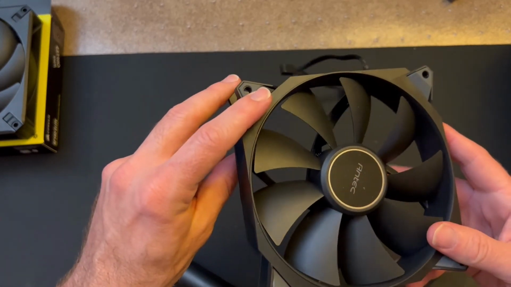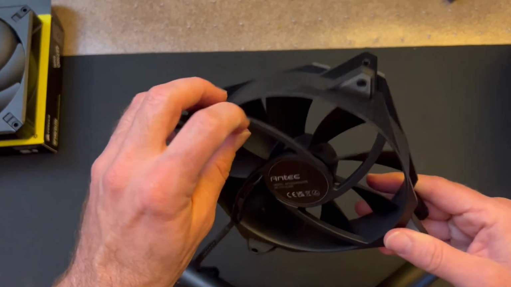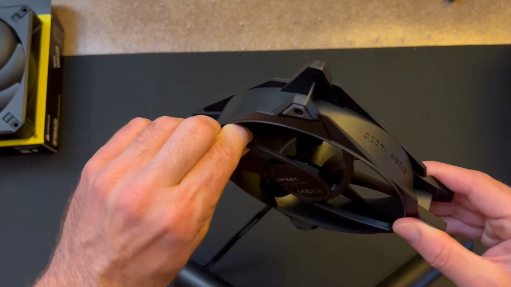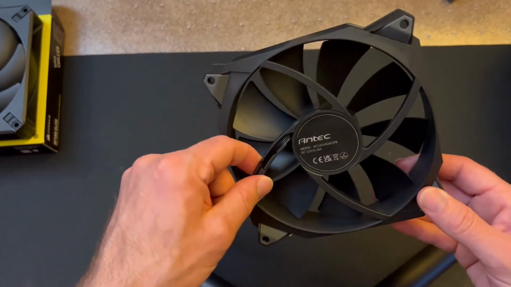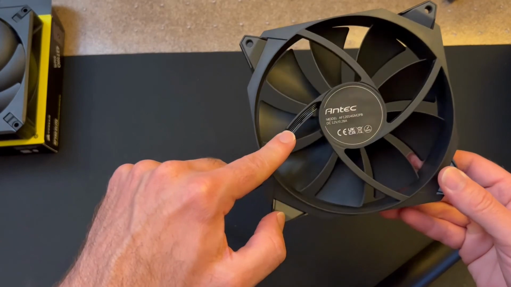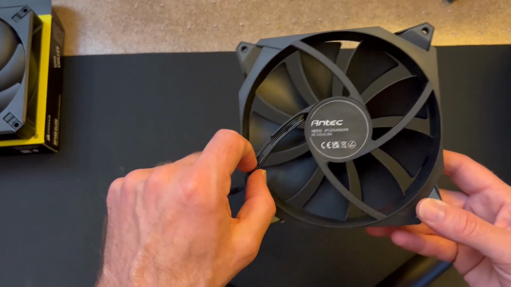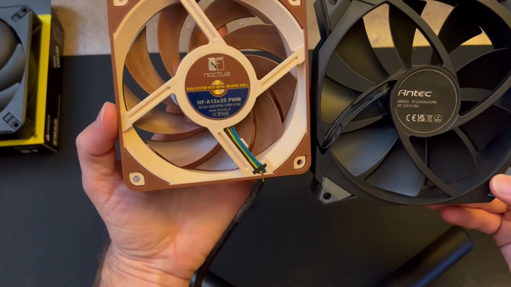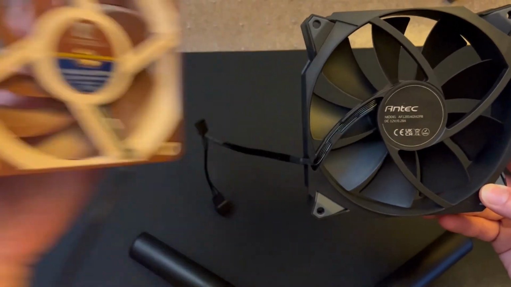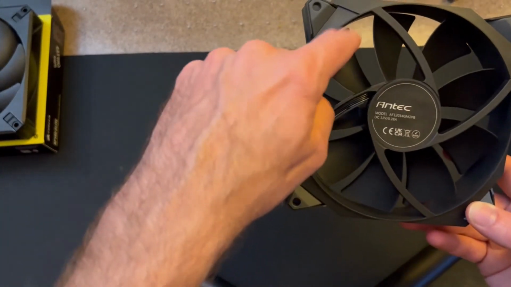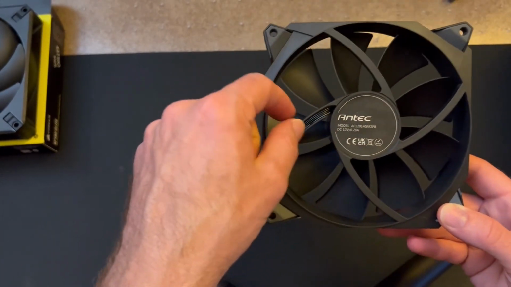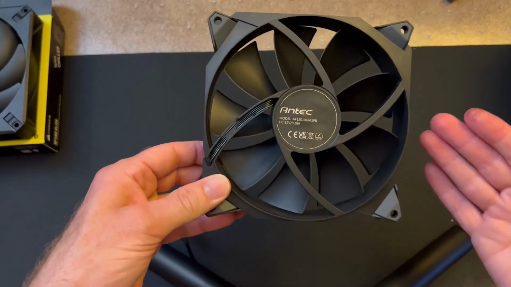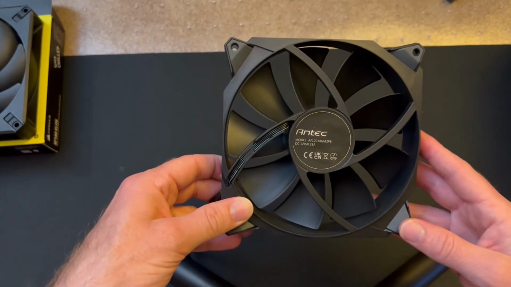In terms of the frame, it's fairly basic. It's just got a little bit of angle to these struts. The cable is nicely hidden. Matter of fact, this is a much smaller strut than I've seen on most other fans. Just for an example, my NF-A12X25, it is substantially thicker. So having a smaller strut means that air doesn't have to work as hard to get past this one. So that's overall very good.